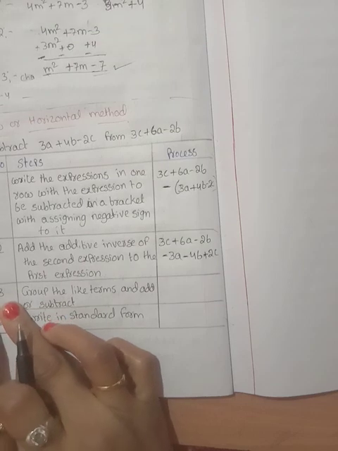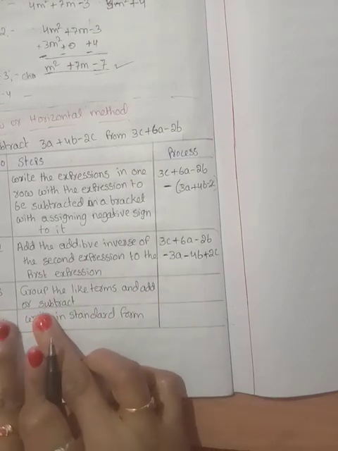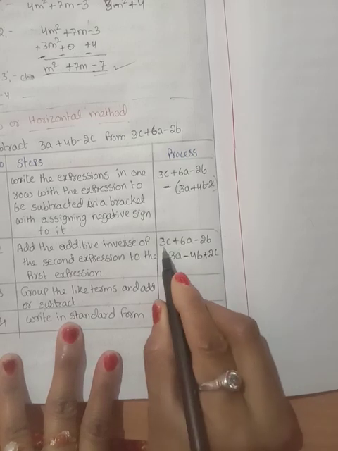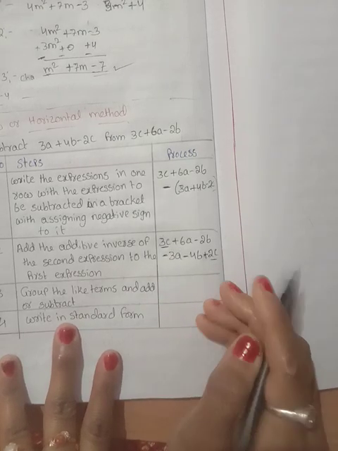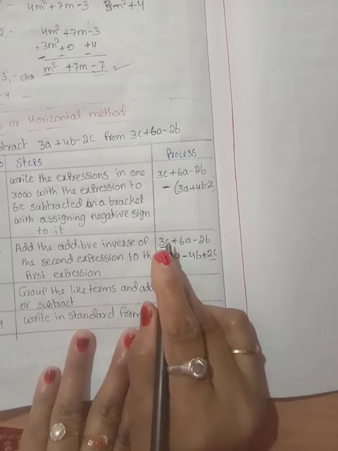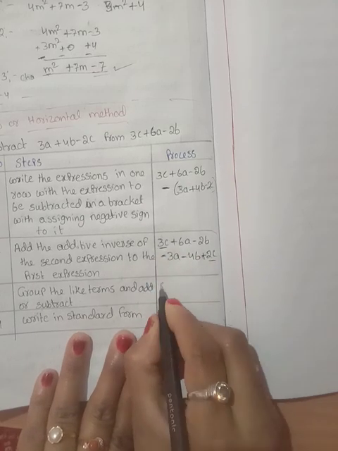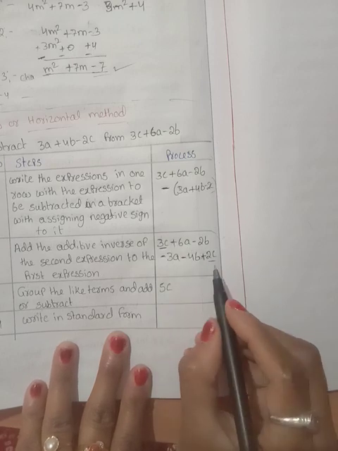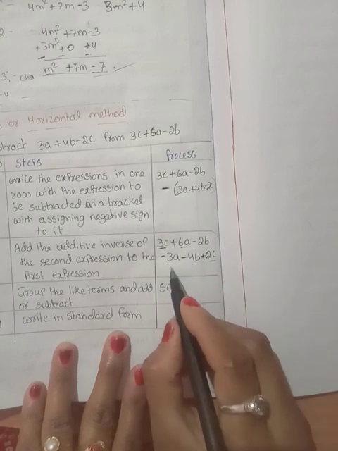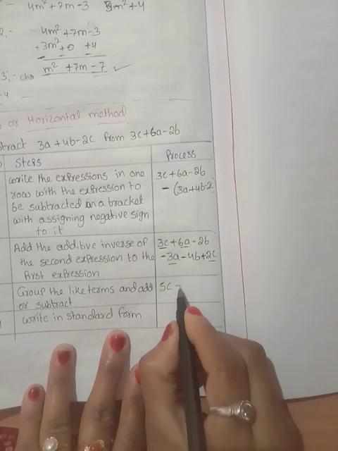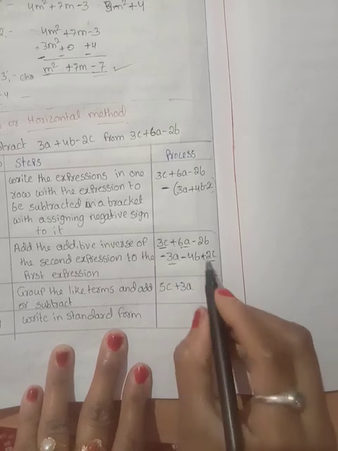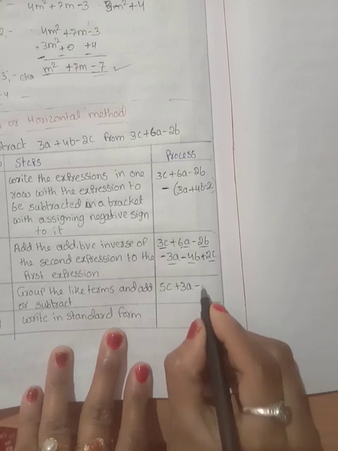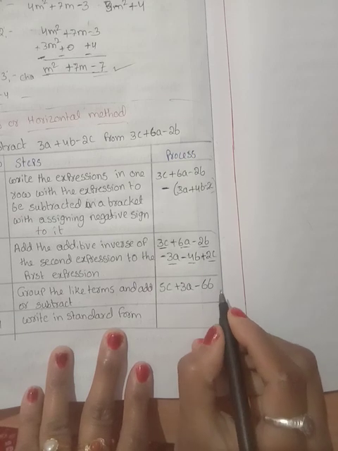Step 3: group the like terms and add or subtract. Here it is plus 3c and also plus 2c, so 3c plus 2c is 5c. Next, 6a minus 3a is plus 3a. Next, minus 2b minus 4b is minus 6b.